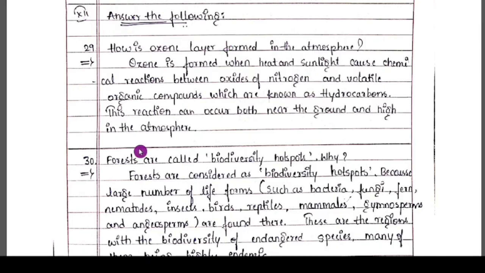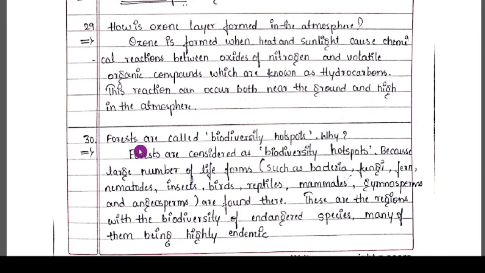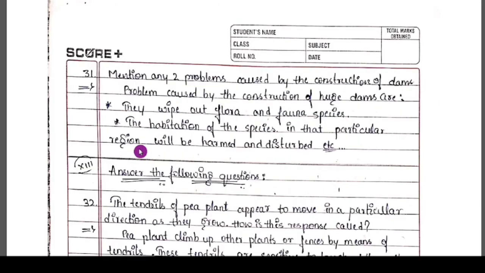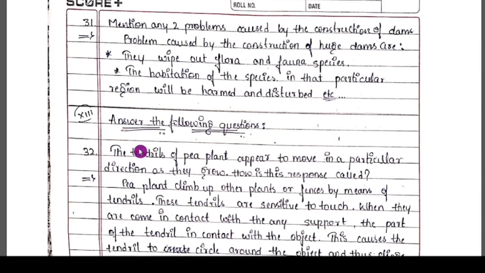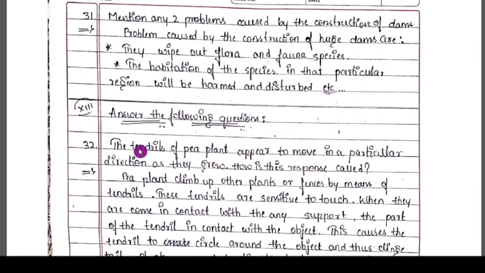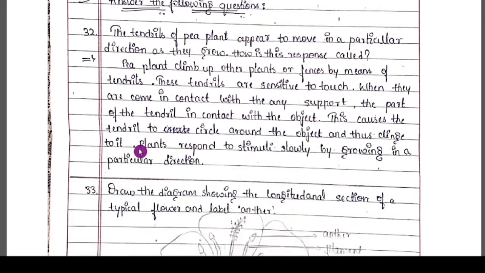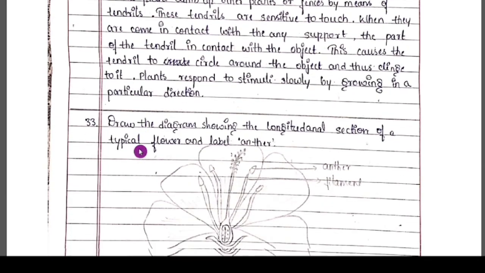12th main, answer the following questions. Here the questions I have given with the answers. So you may copy this and go through this, and also if you need, I will give the PDF link in the description box.